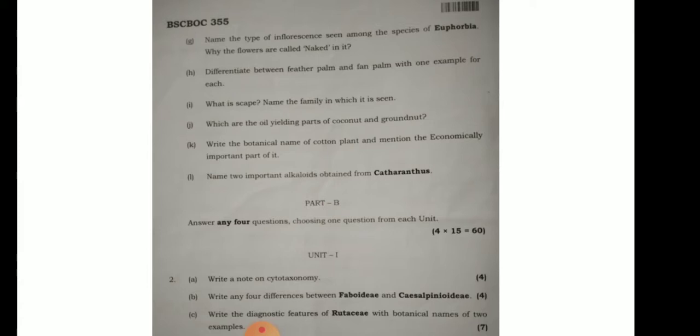Scape is the inflorescence originating from the main stem, which you will see in the case of the Musaceae. Which oil yielding part of coconut and groundnut? In groundnut the seeds, and in coconut the endosperm, are used for the extraction of oil.